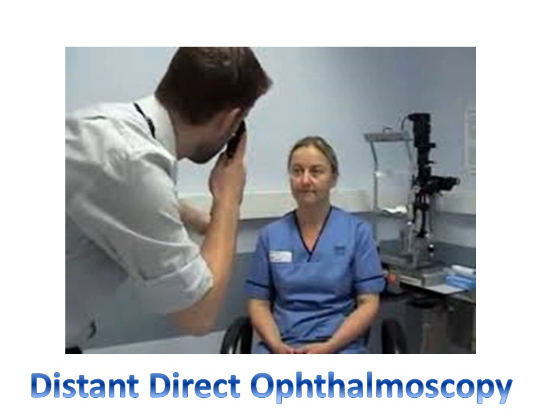Basically he is searching for the fundal glow. If fundal glow is very bright and uniform, then it is a normal case. If there are any opacities seen, then obviously there are some opacities in the media, either in the anterior segment or in the posterior segment.